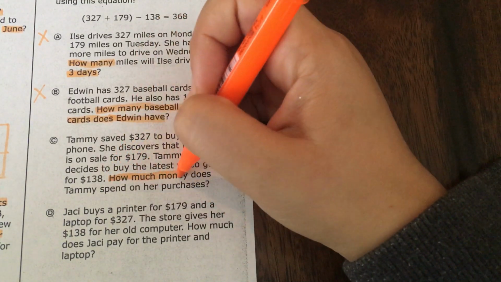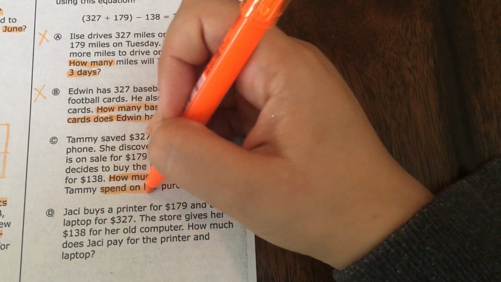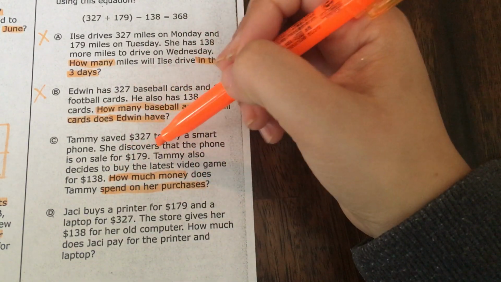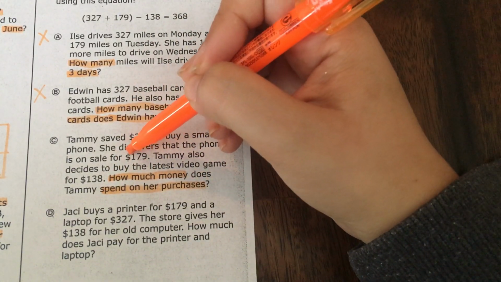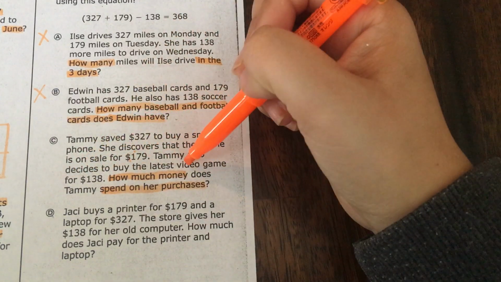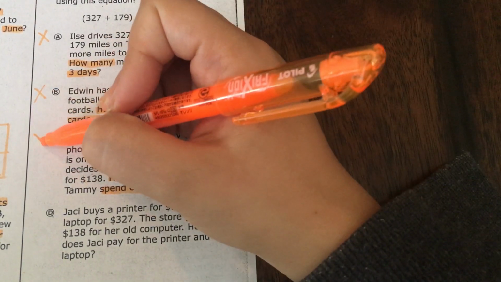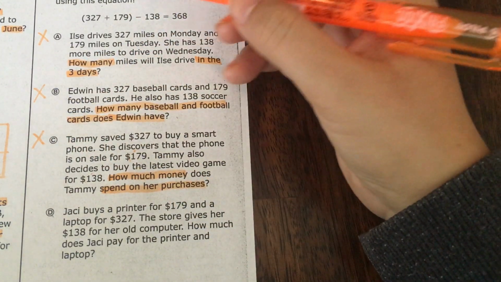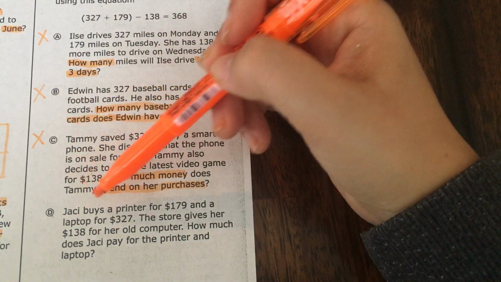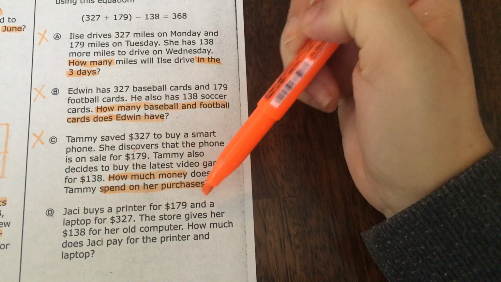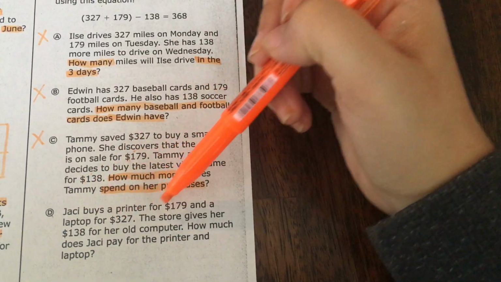So she's only going to buy the phone, which is this much, and the video game, which is this much. So again, you don't need the 3rd number. So that's wrong.